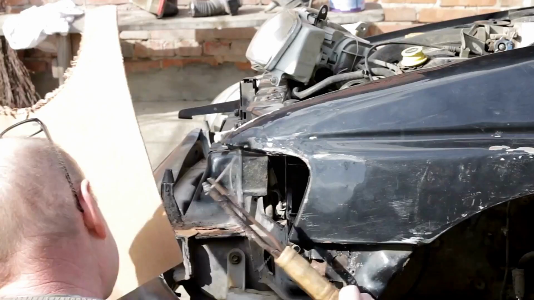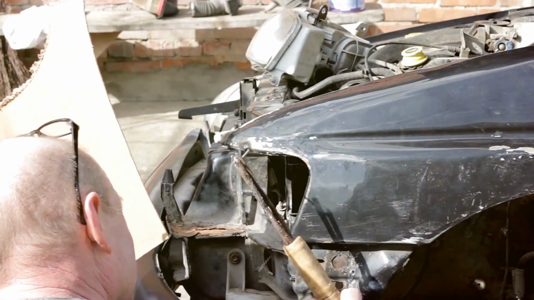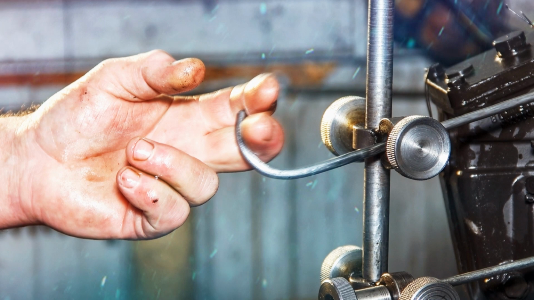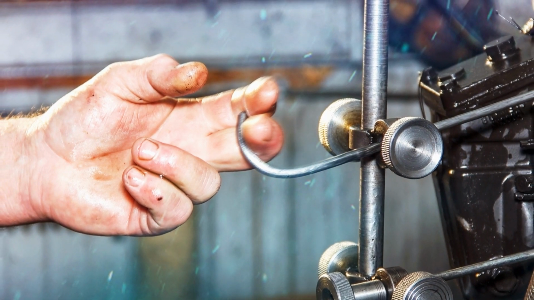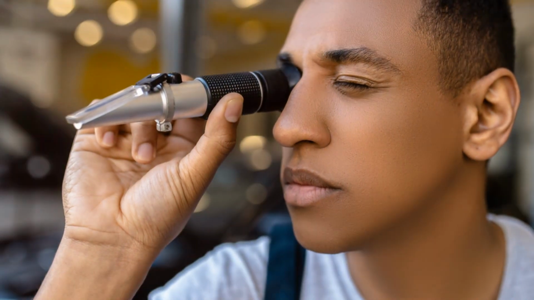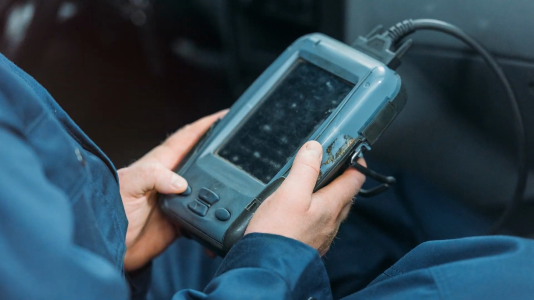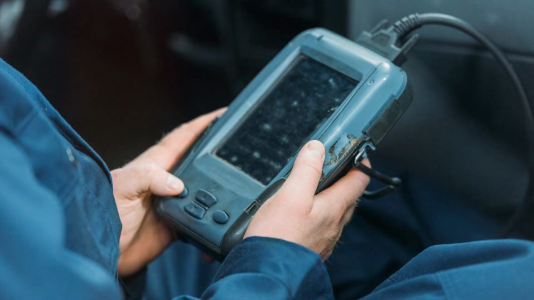Finally, repair and retest. Address the identified problems, such as replacing faulty components. Retest the engine to ensure the problem is resolved and no new issues have arisen. By following these steps, you can systematically diagnose and address engine problems, ensuring the car returns to optimal performance.